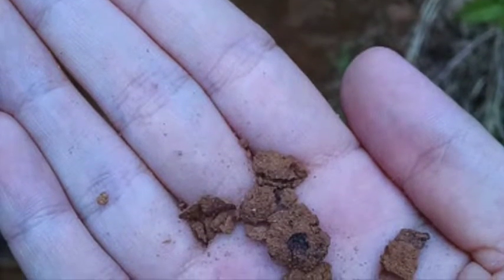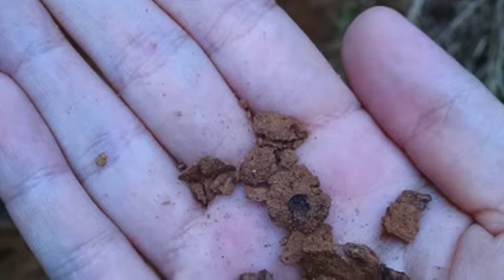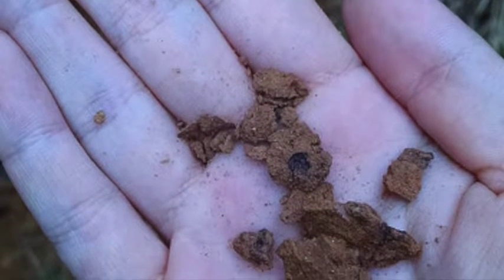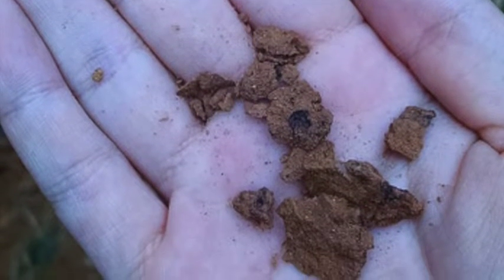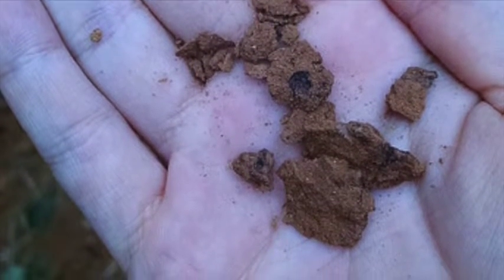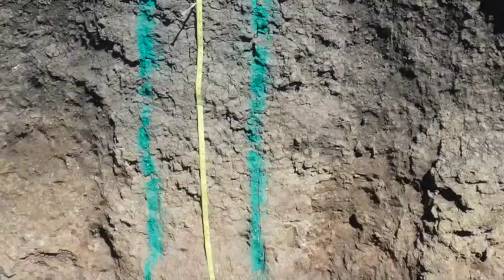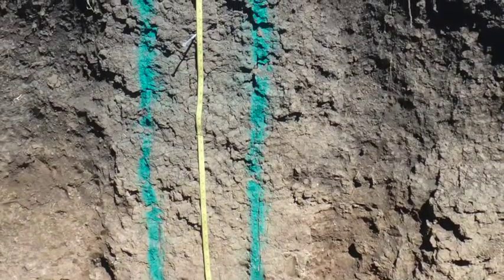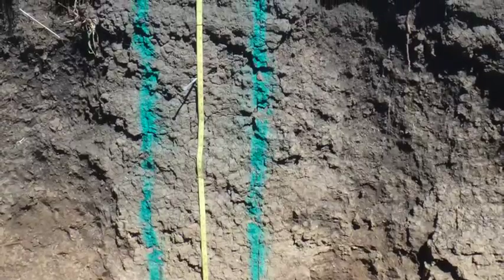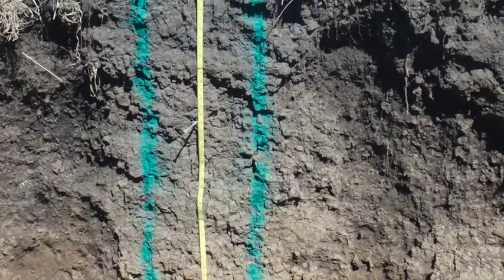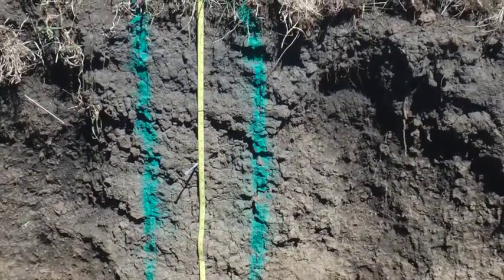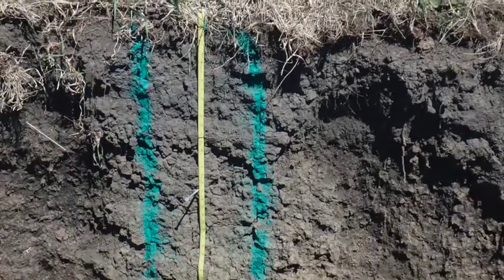Some of the things that we find in these horizons, this is an example of concretions which are formed from manganese. This is one of the Mollisols that we actually saw in our most current competition in Manhattan, Kansas, which was a very exciting competition for everyone.